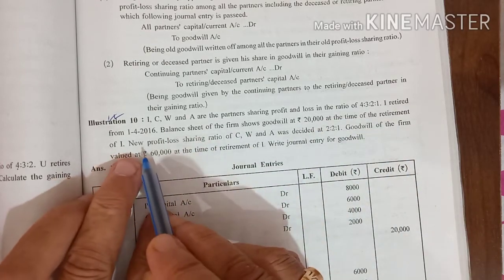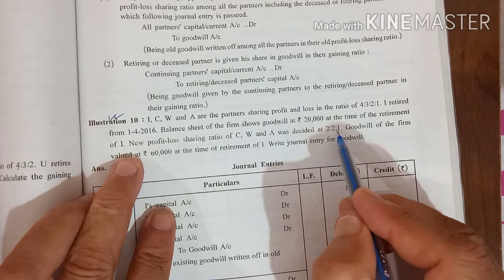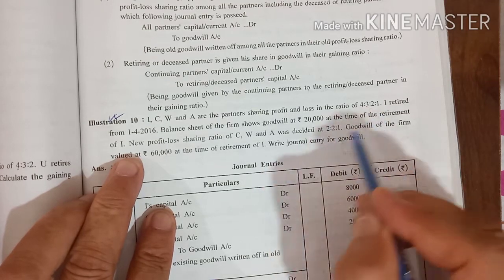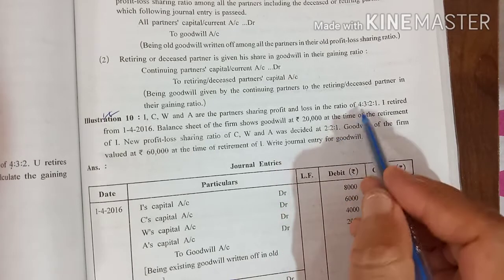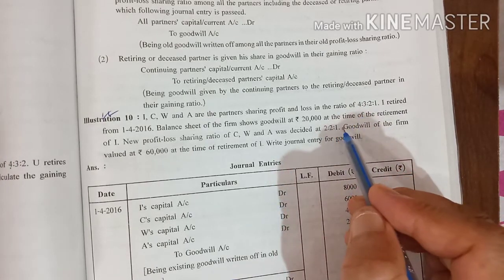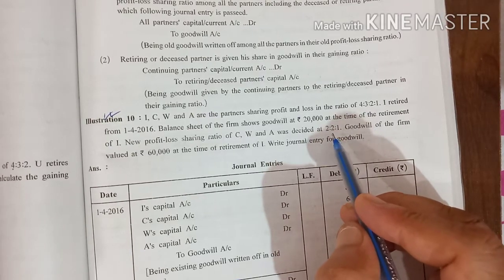What is the next one? The new profit and loss sharing ratio of CWA is 2:2:1. It is given, the new profit and loss sharing ratio. This is the old ratio, this is the new ratio. So when the old ratio and new ratio both are given, that time you have to find out the gaining ratio, and according to that gaining ratio you have to distribute.